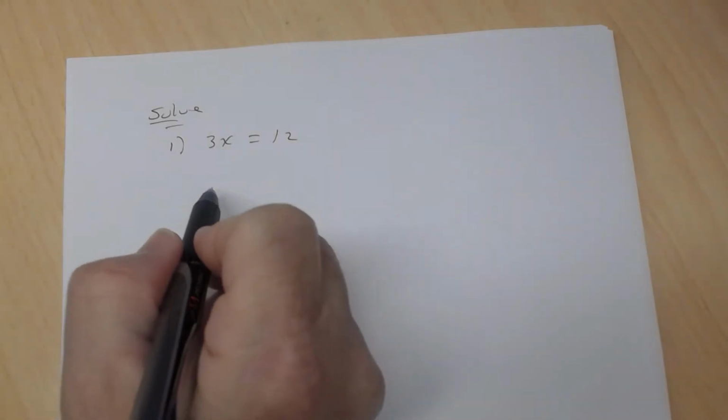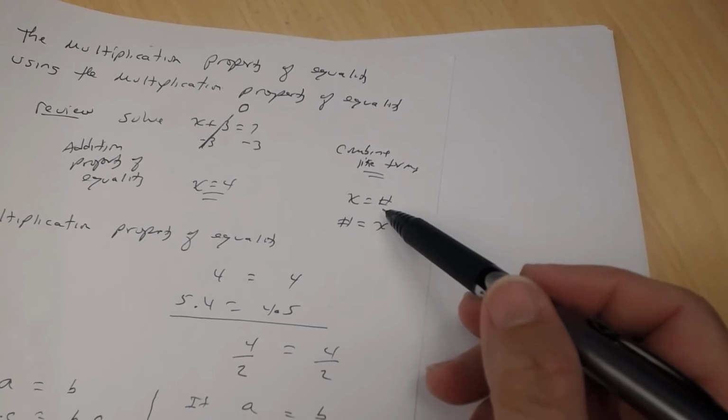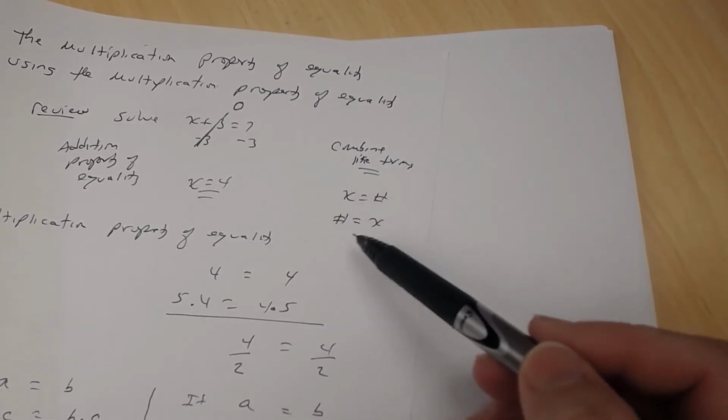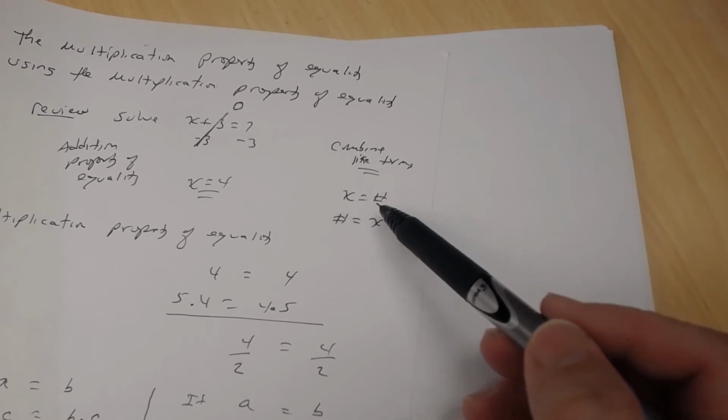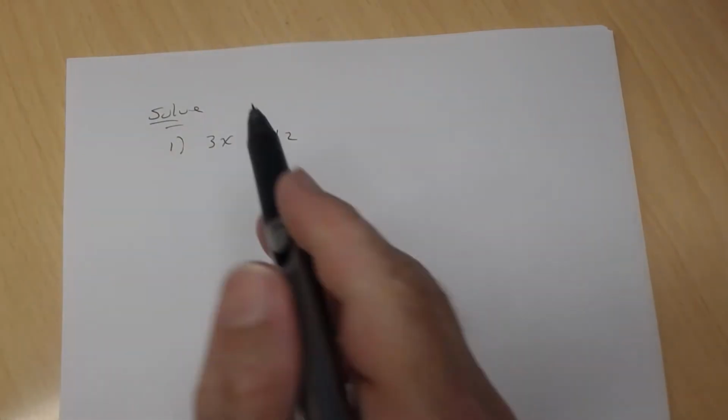All right, so let's look at what we have. I want to get the variable x by itself. Remember, when we talked about this, we said we want to eventually get x equal number. So we want to find the solution. When we get x by itself, this number right here is our solution.